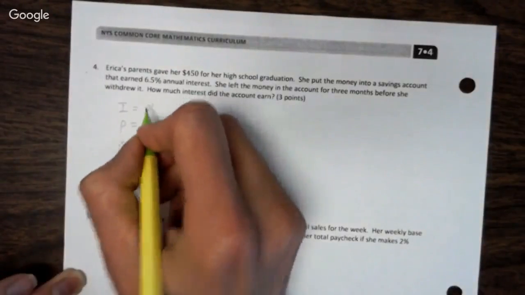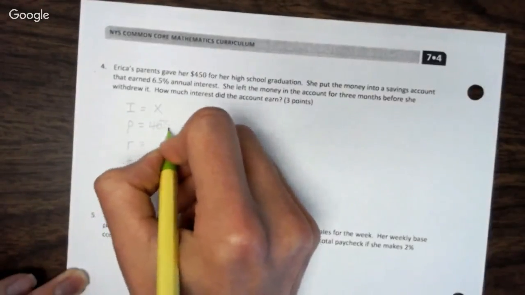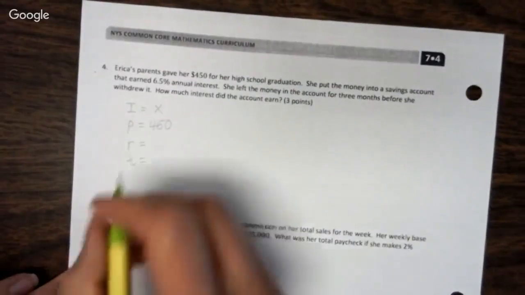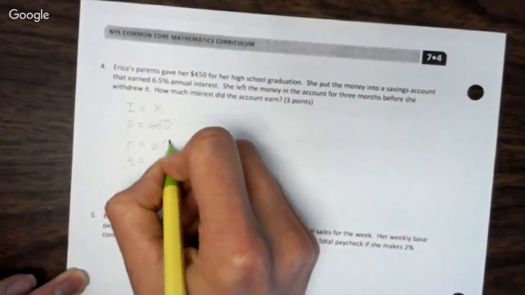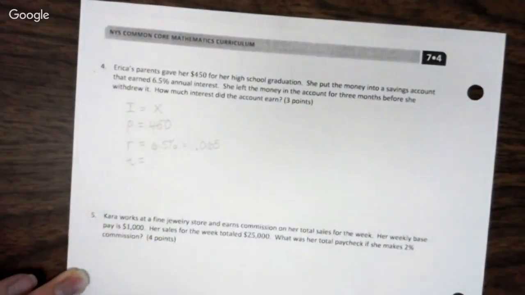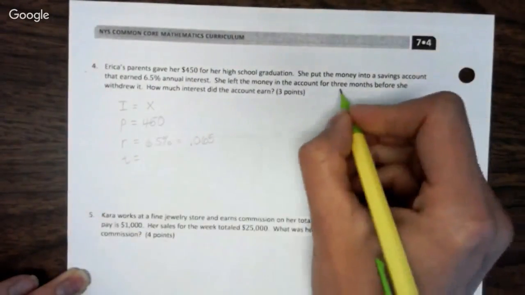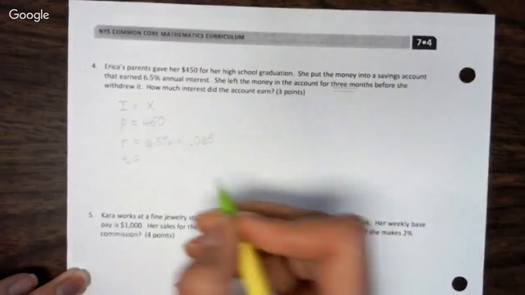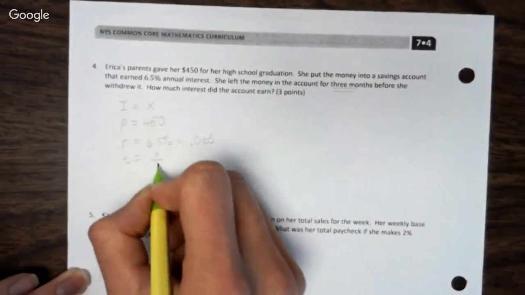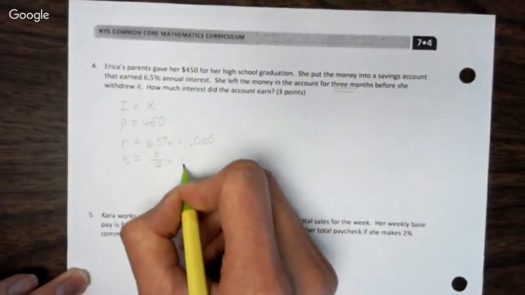So we don't know how much interest. She was investing $450, 6.5%, but remember we have to change that to a decimal, so that's 0.065. And time would be not 3 because that would be 3 years. We're talking 3 months. So that's part of a year. So we write 3 out of 12, which is 1/4.